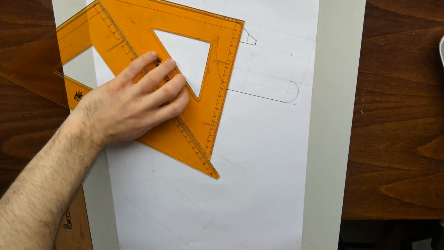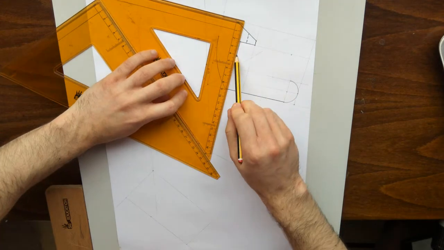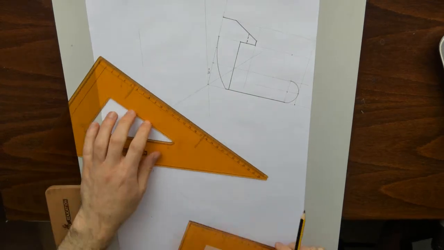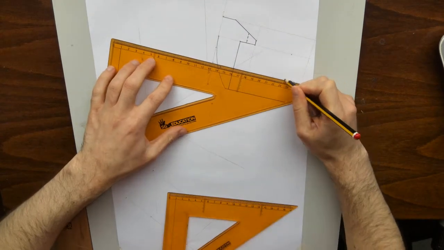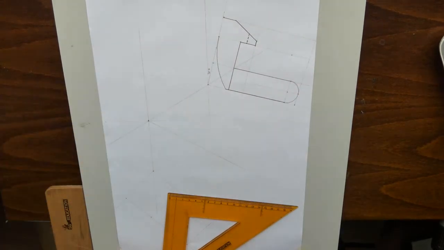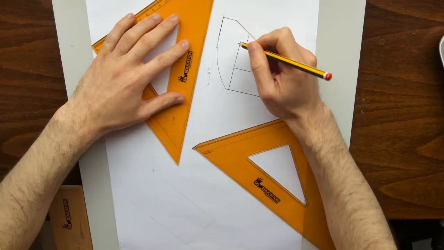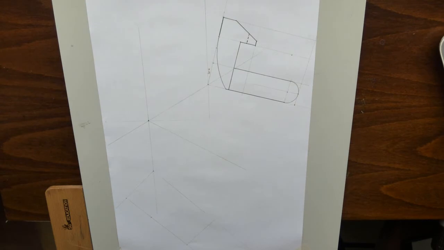And that line then can go all the way down to the ground there. And I can close off the top part here. Finish off the back part. And that is my elevation now complete. So I can now use some of these widths from my elevation to actually help me out in my plan.